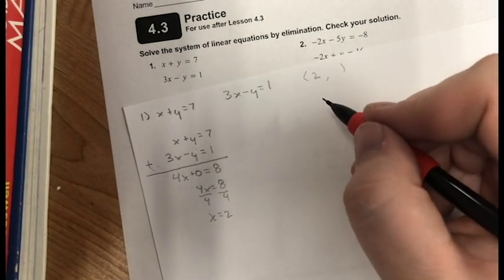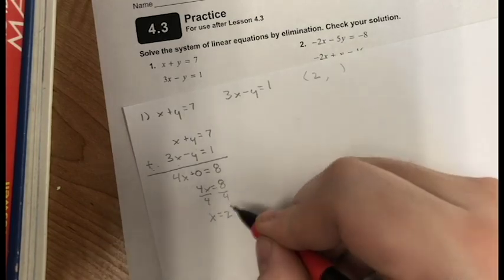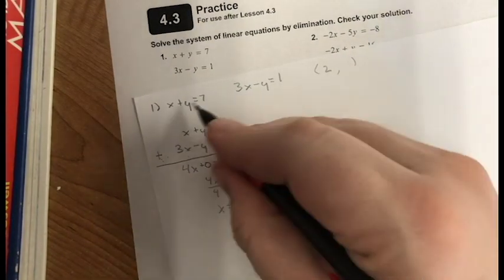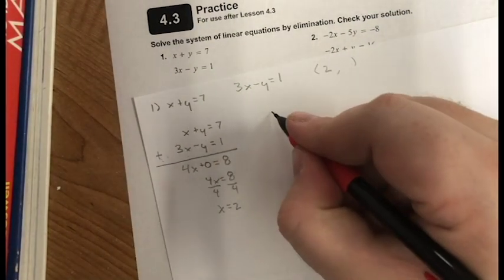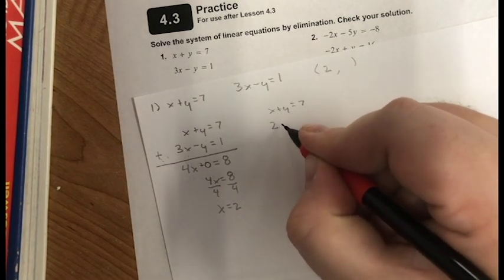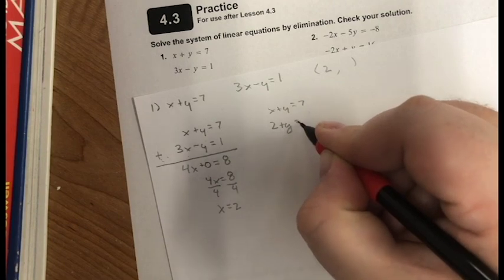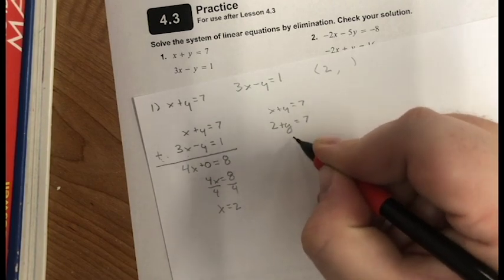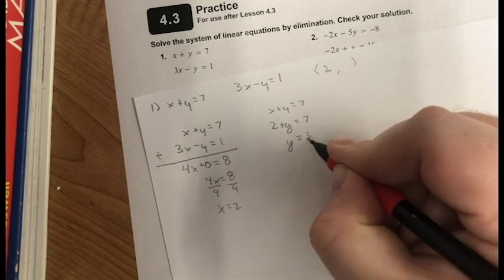Step 4 says substitute the value from this right here back into one of the originals. So I'm going to use this first one right here, x plus y equals 7. So I'm going to plug 2 in the place of x. So 2 plus y is equal to 7. Subtract 2 on both sides, and so y is equal to 5.